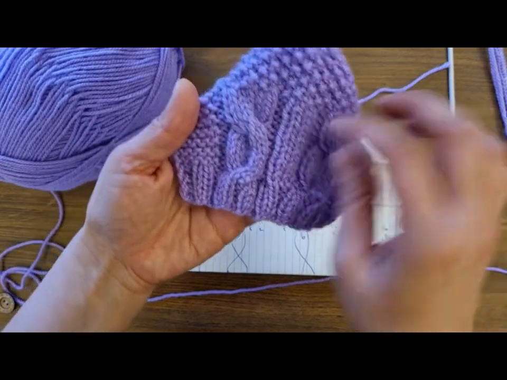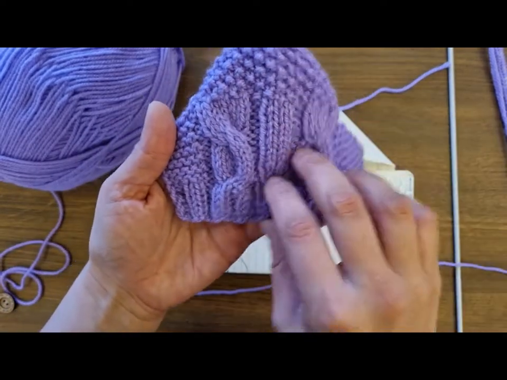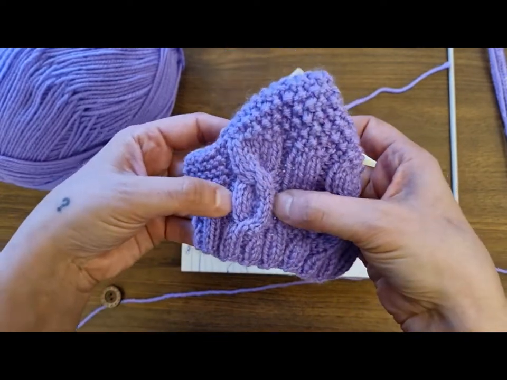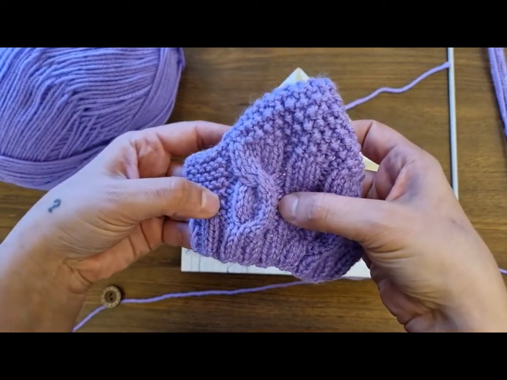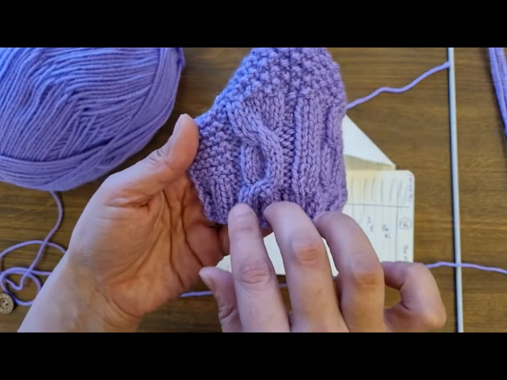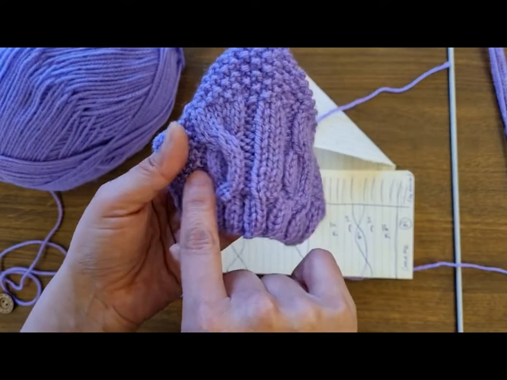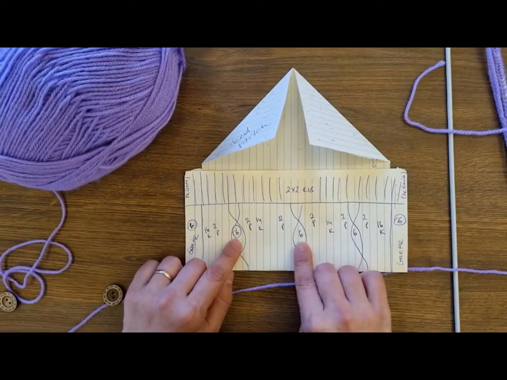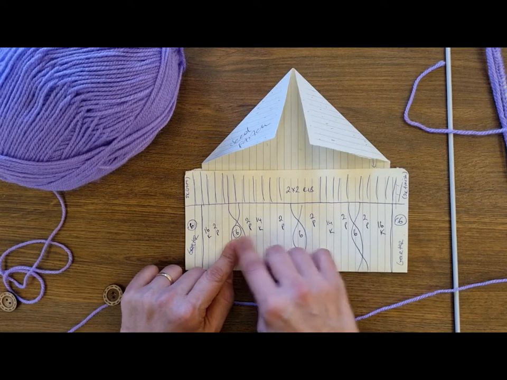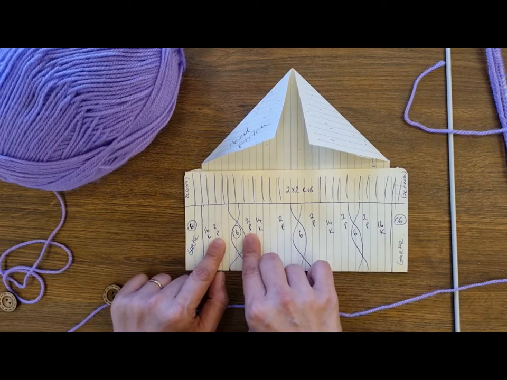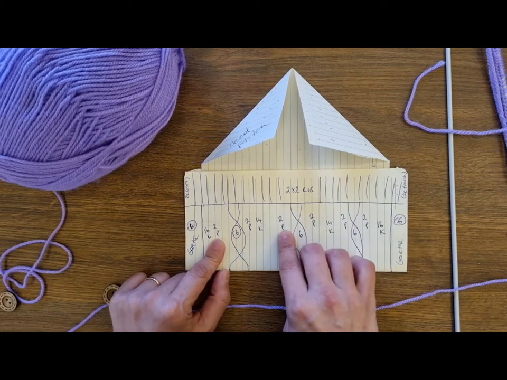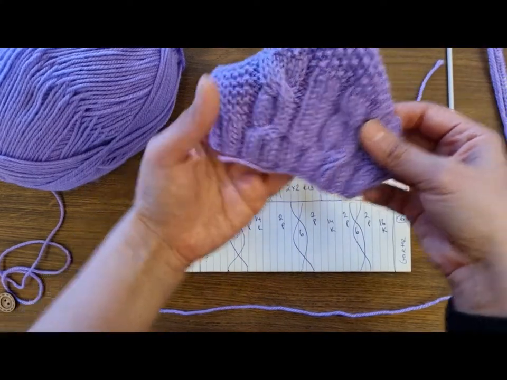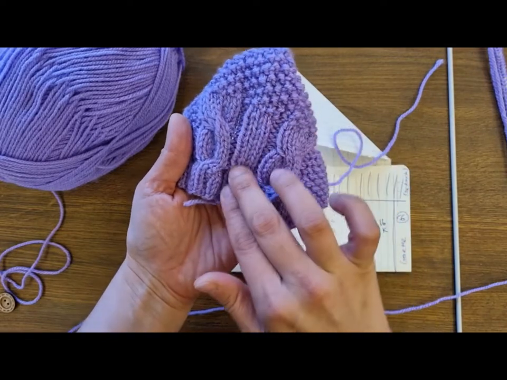But for the braid to show itself, you need to put purl stitches on both sides of it. So whenever I have these braids of 6, I have 2 purls before and after. That's how I write it, 2p, 2 purls before and after. And in the middle, the rest, I will have knit stitches.